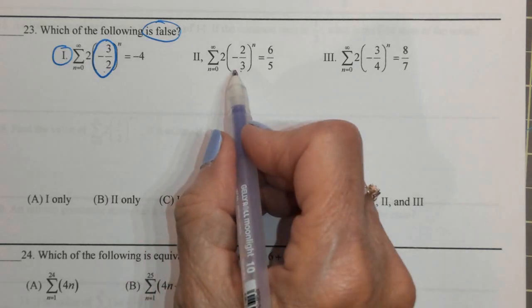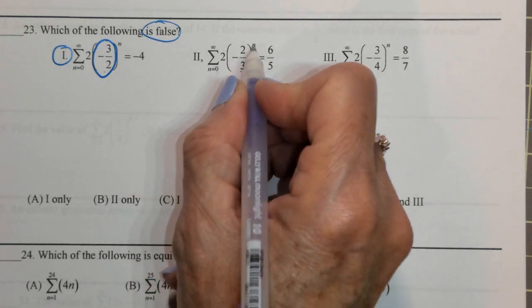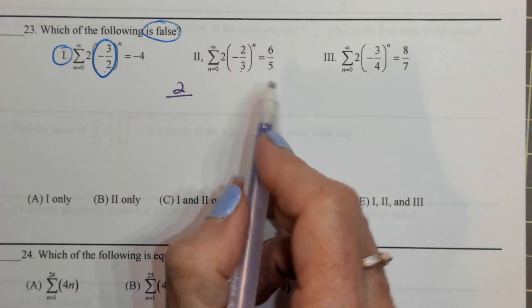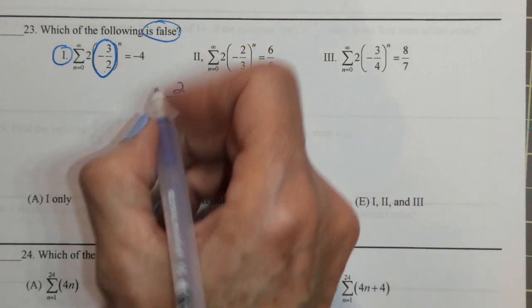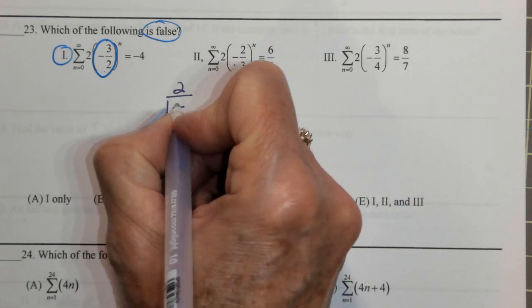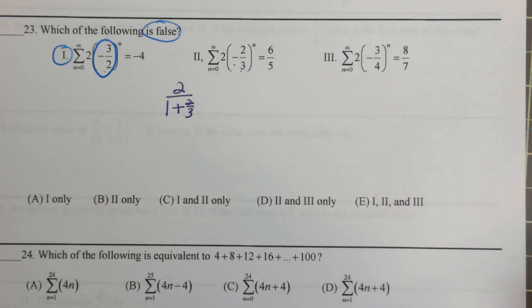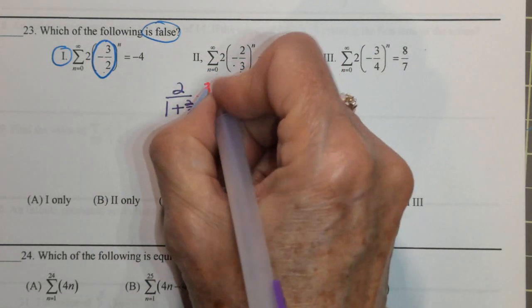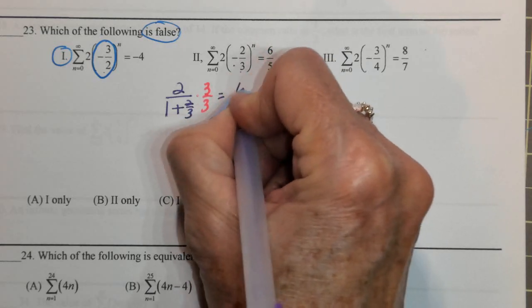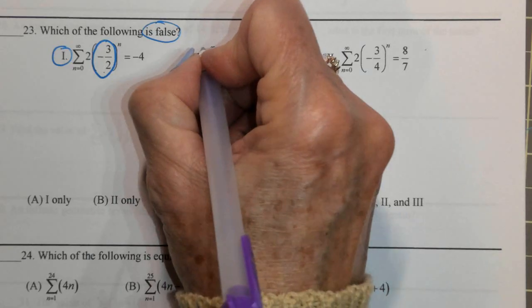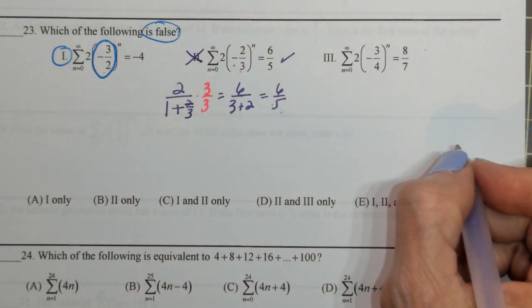Alrighty, for this one, I got to see if this works. Put 0 in for n. Our first term is 2. R is a negative 2/3. So 1 minus a negative 2/3. Top and bottom by a 3. 6/3 plus 2. 6/5. That is true, which means we do not want it here.